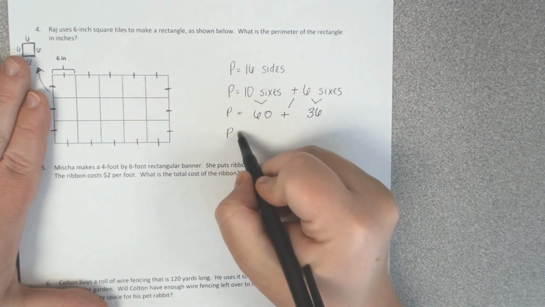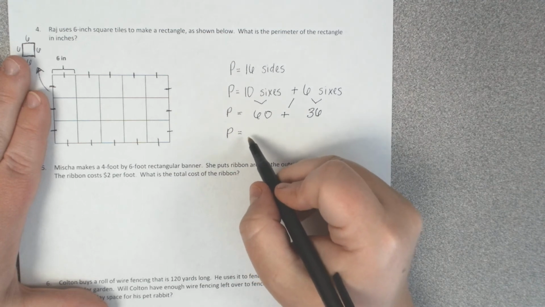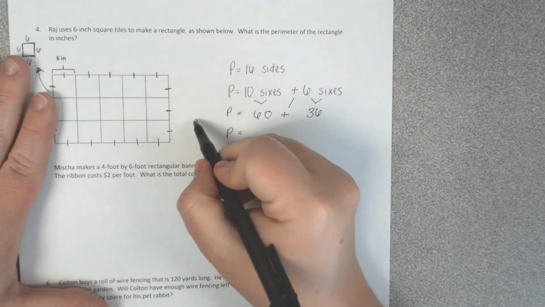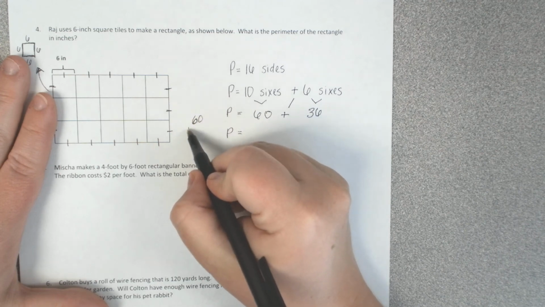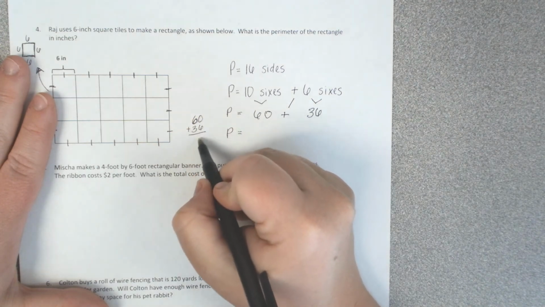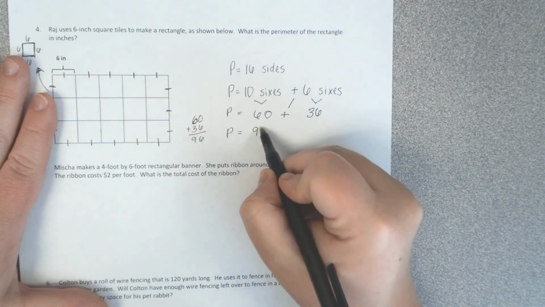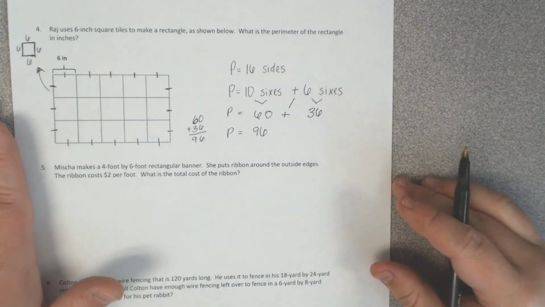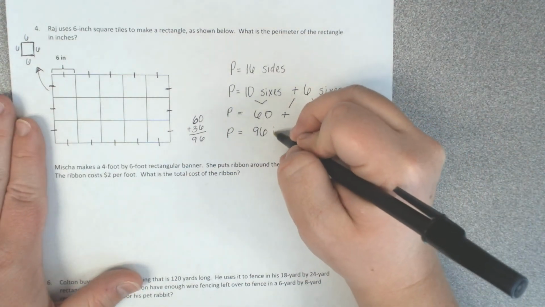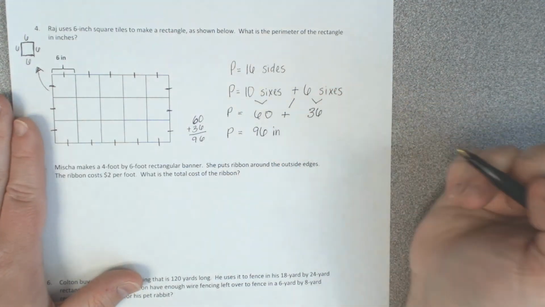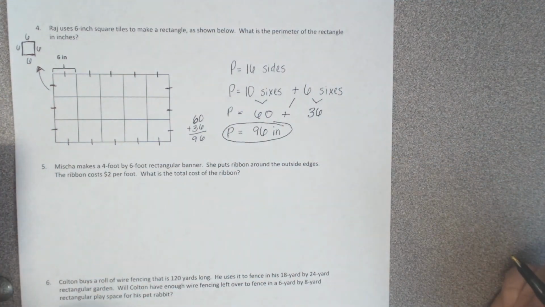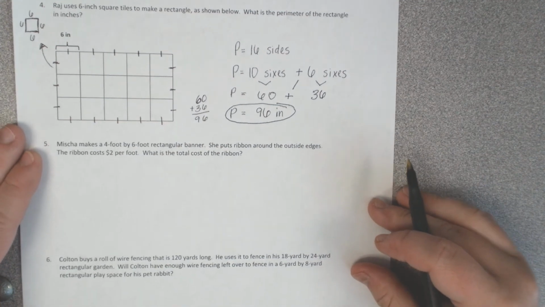So my perimeter here is, if I do some quick math, 60 plus 36, that's 6, 7, 8, 9, 96. So my perimeter here is 96 inches. 96 inches, okay? Last two.